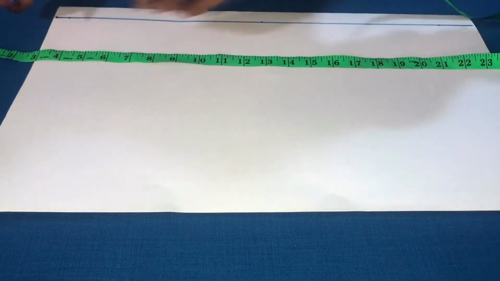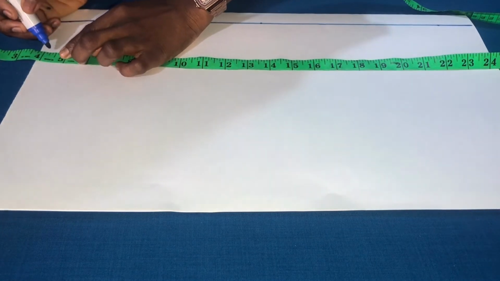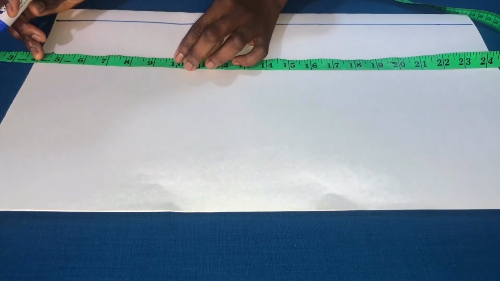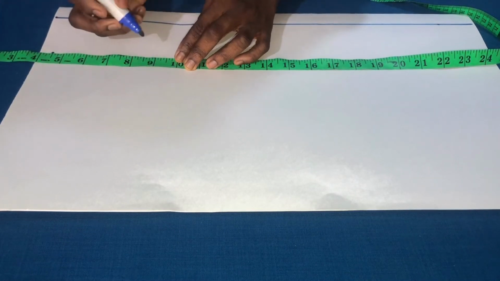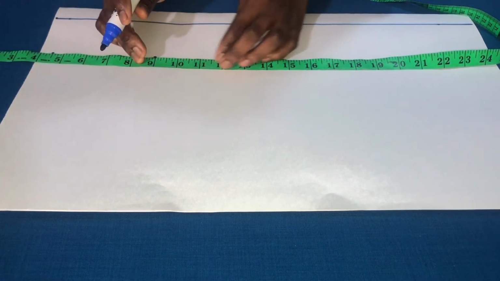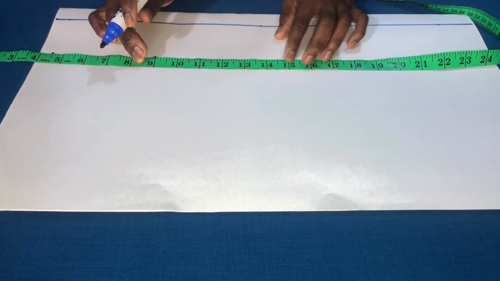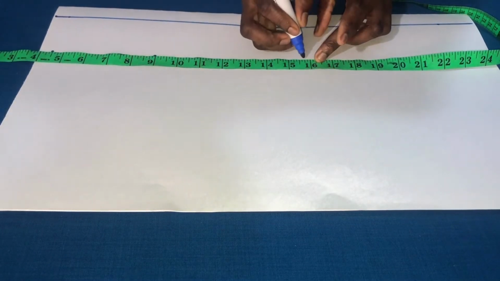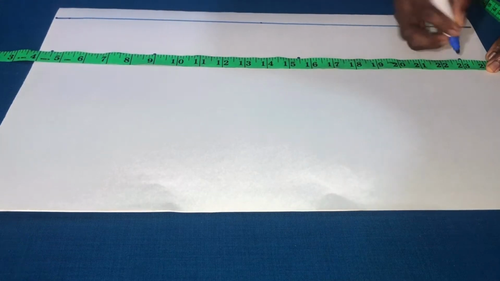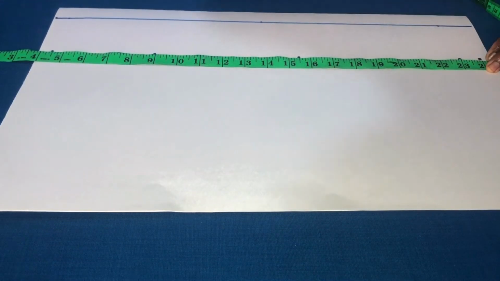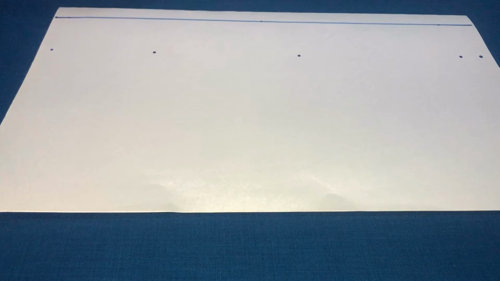So let's start with the vertical measurement. I have 4.5, which is the starting line. The armhole is 9 inches and the half length is 15.5 inches. The blouse measurement is 23. We had 1 inch seam allowance, making 24, and we extend the line.